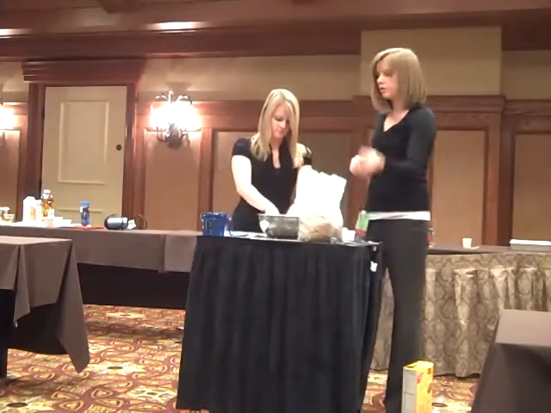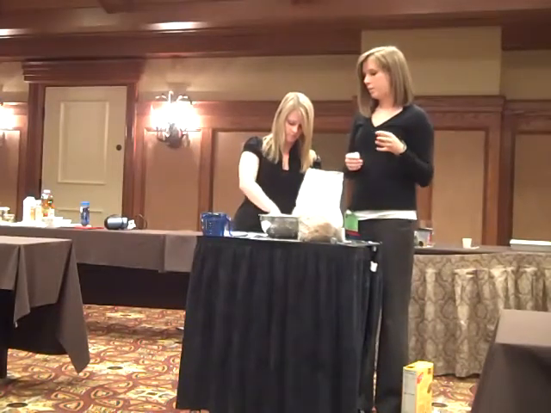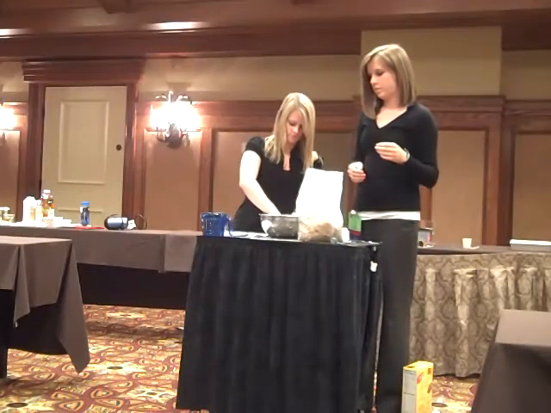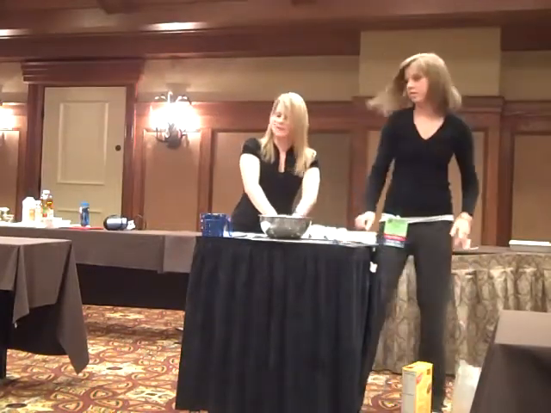Okay, and then we have to crush the bran flakes up into tiny pieces. After that, we're going to add the water to the mixture. It's also good because students can be hands-on with it and get a little dirty.